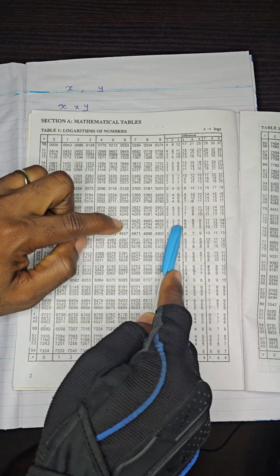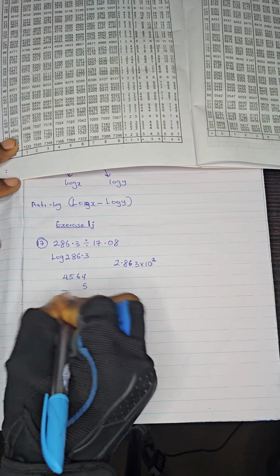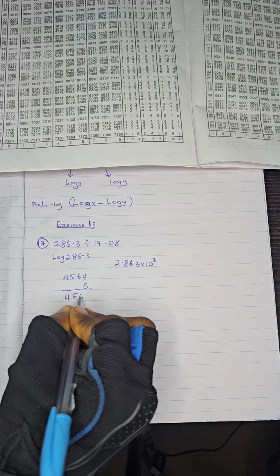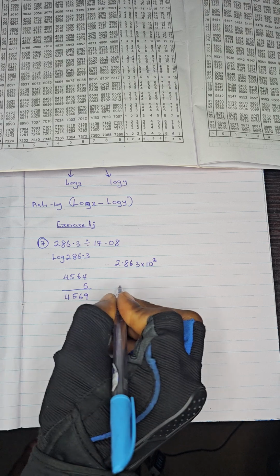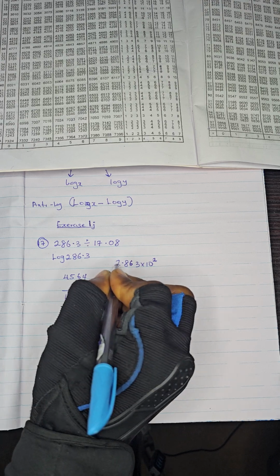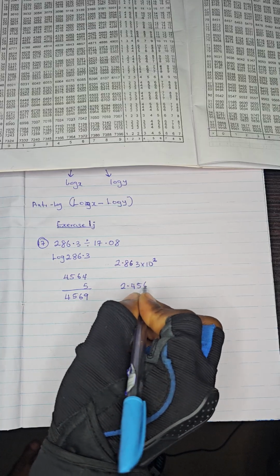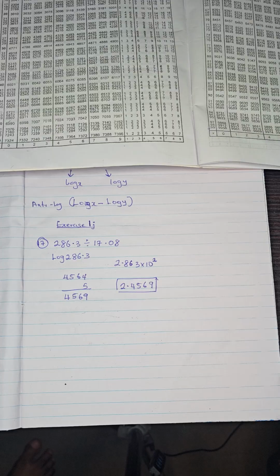Difference of 3, that is 5. So you have 4, 5, 6, 9. So this is your mantissa. So your final logarithm will now be the characteristic dot the mantissa 4, 5, 6, 9. This is the logarithm of the first one.